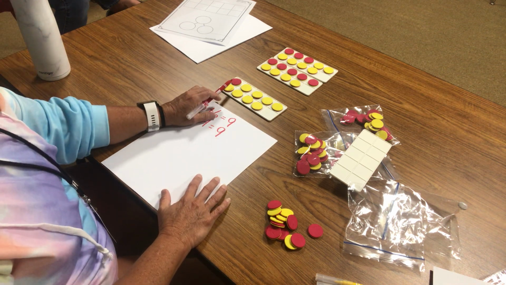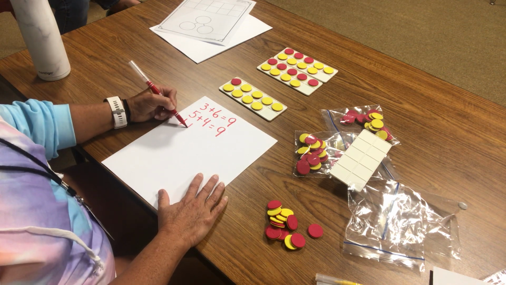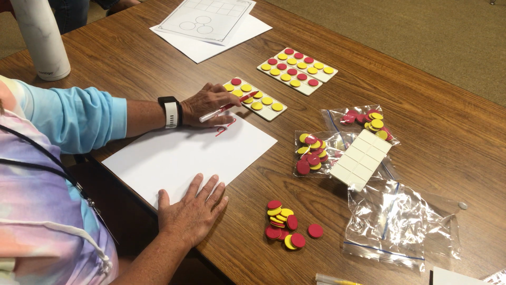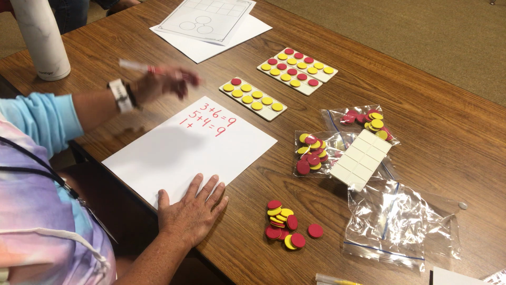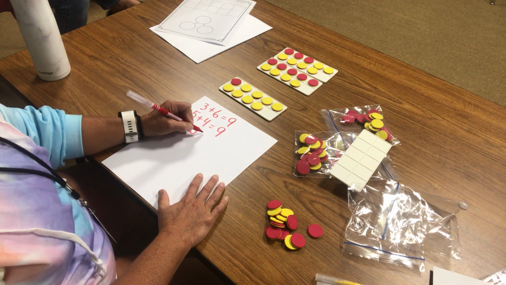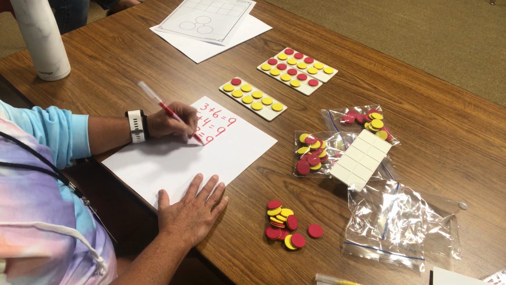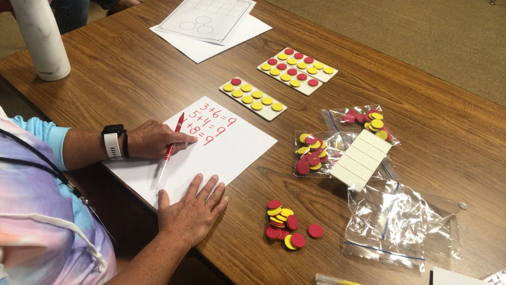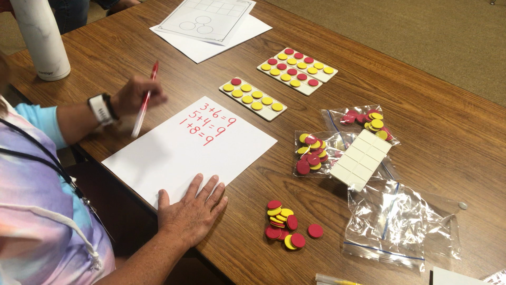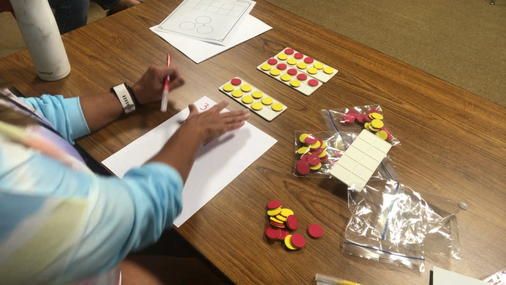So I had 1 in my first group plus 1, 2, 3, 4, 5, 6, 7, 8 in my second group equals 9. 1 and 8, or 1 plus 8, makes or equals 9. It gives me the sum of 9. That's how many I have in all.